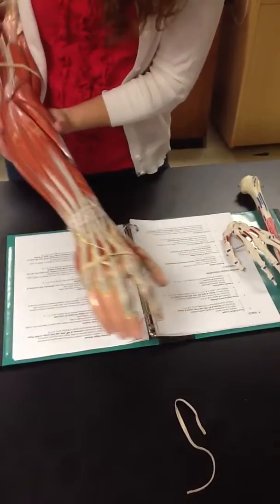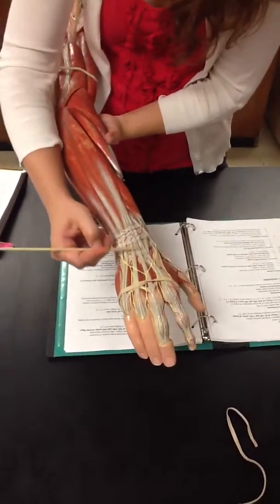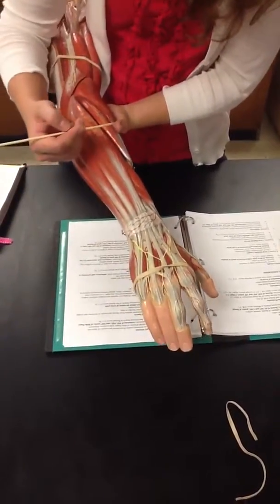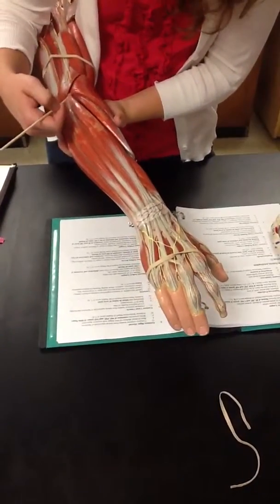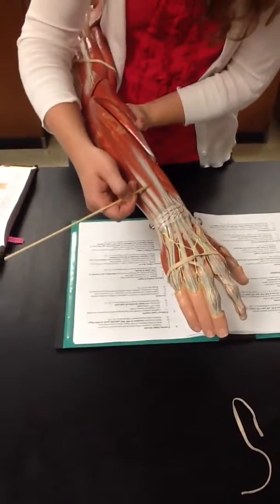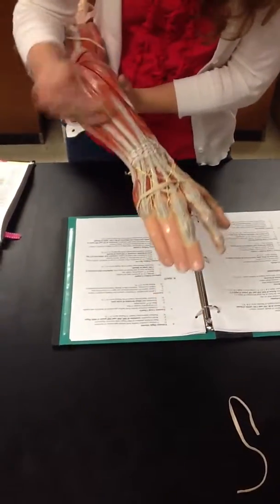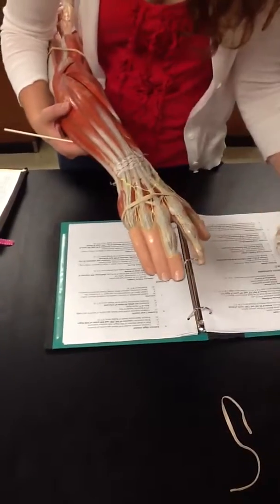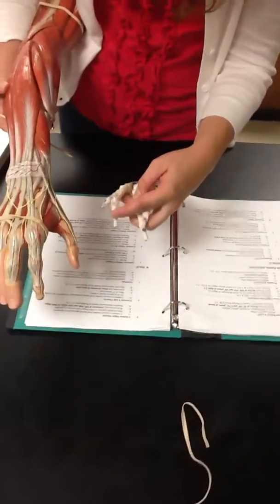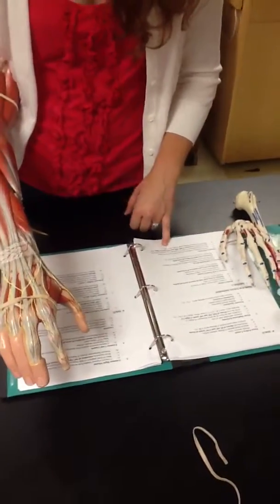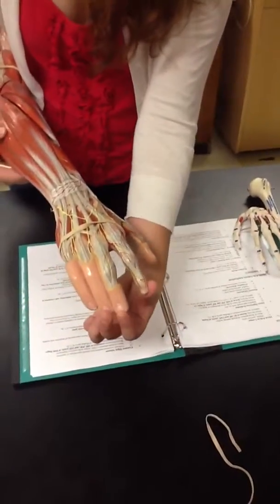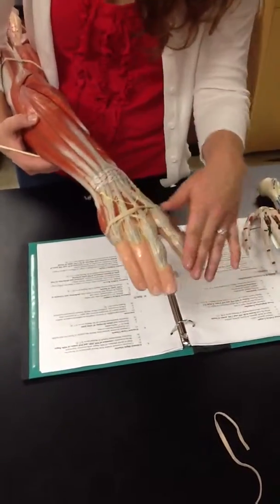And then we have Extensor Digitorum, which goes all the way out to the digits. And its origin is the common extensor tendon from the lateral epicondyle of the humerus. Its insertion is the base of the distal phalanges of digits 2 through 5. So it goes all the way out to the fingertips, all the way out to these. And then its function is wrist extension and extension of the MP, PIP, and DIP joints of digits 2 through 5. So that's all 4 of these.